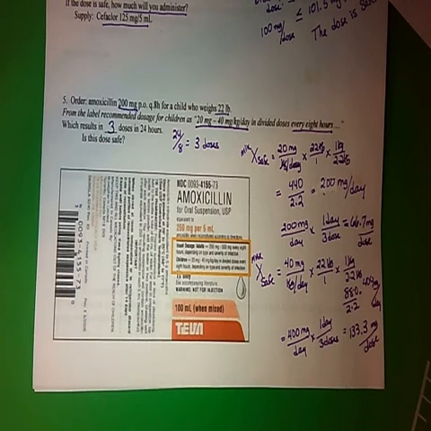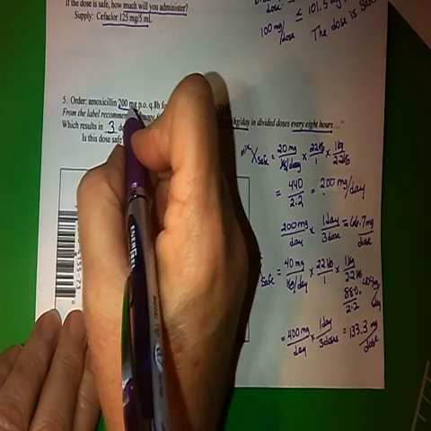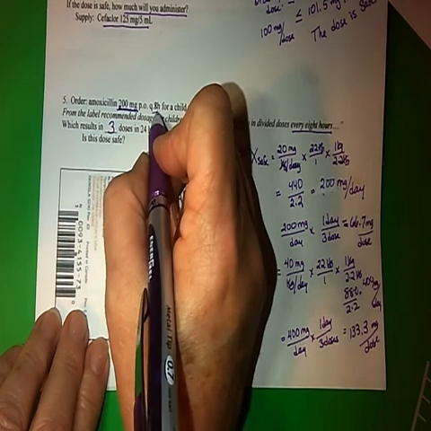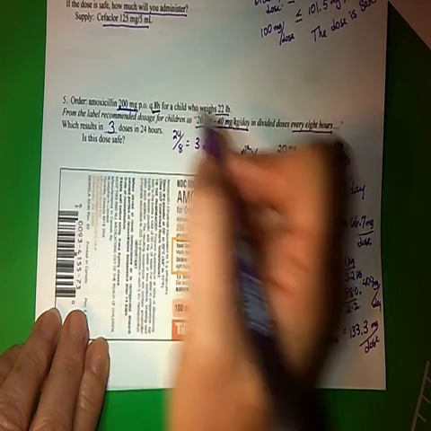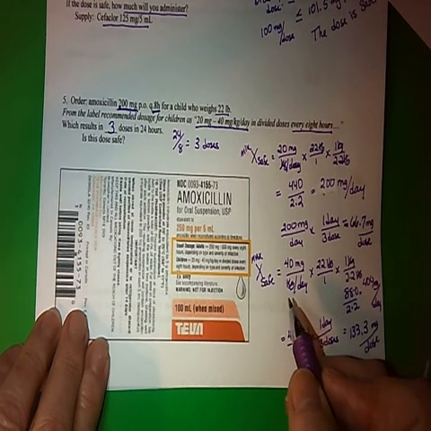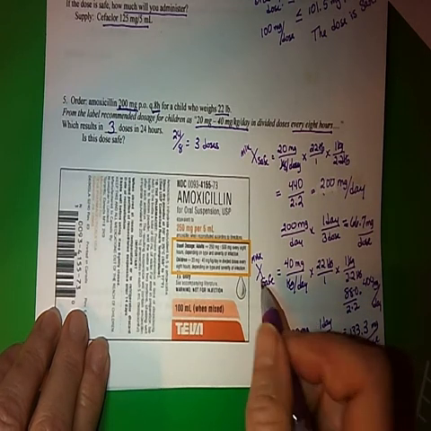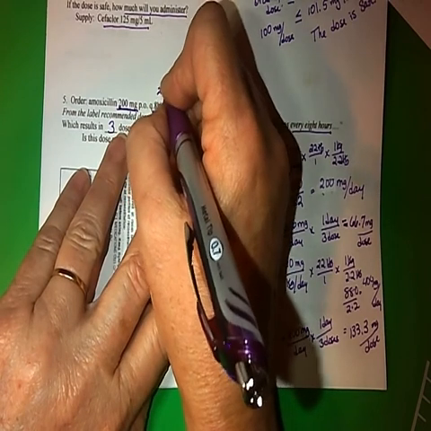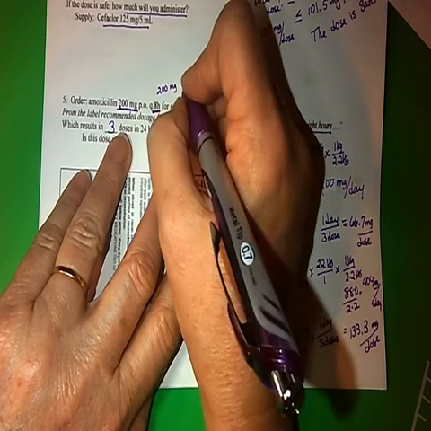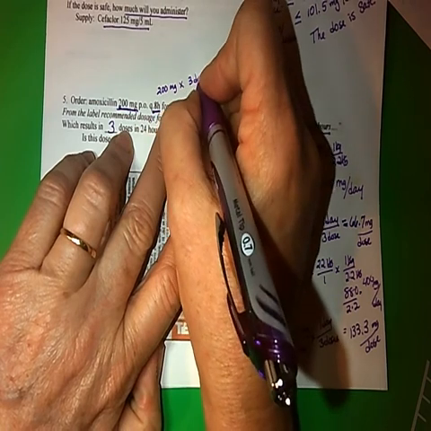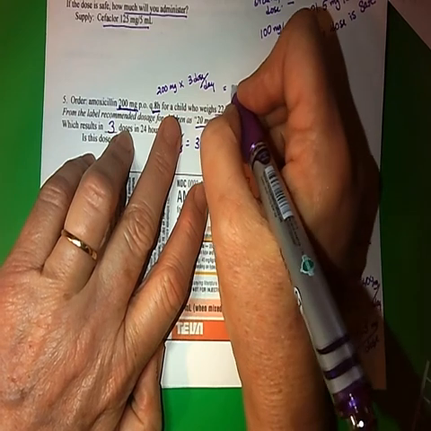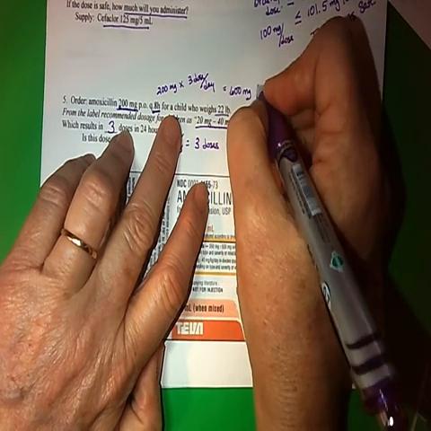So is my order safe? He's ordered 200 milligrams every 8 hours. Okay. There are 2 ways we can look at this. I can look at it as 200 milligrams times 3 doses per day, and I'm going to get 600 milligrams per day.